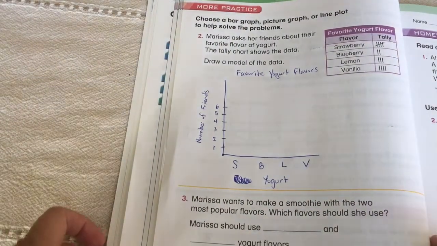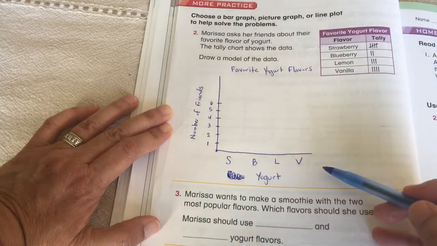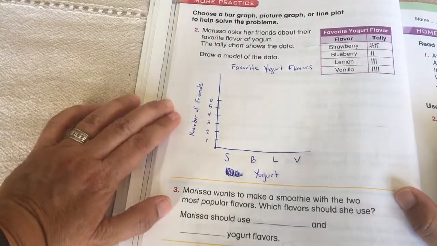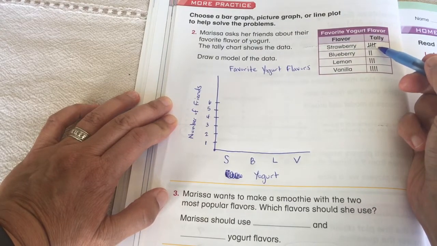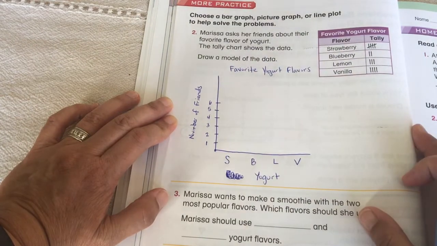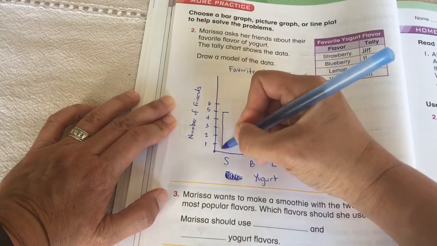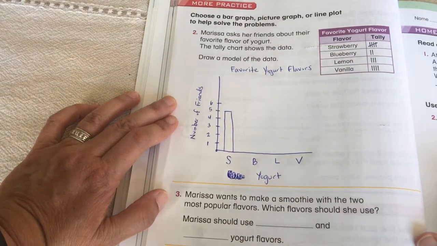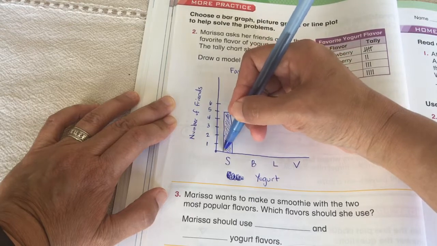Now my chart's almost ready to go. Number of friends is here. Types of yogurt is here, and we know overall we're trying to find out what our favorite yogurt flavor is. Let's go with strawberry first. I have here a tally mark. How many is that? Can you draw it there? I'll do the same thing. We'll see if ours match. You might want to use a pink color for strawberry. I don't have those colors, so I will just shade it in lightly.